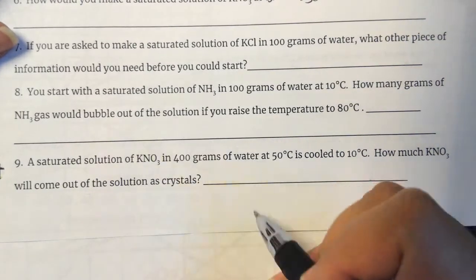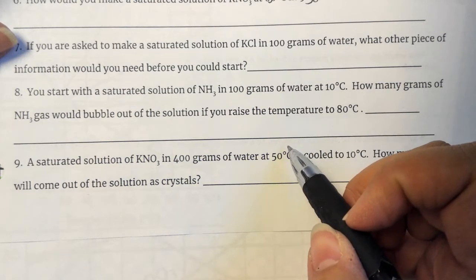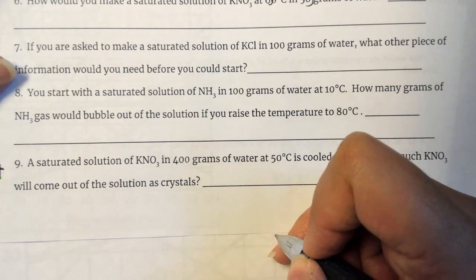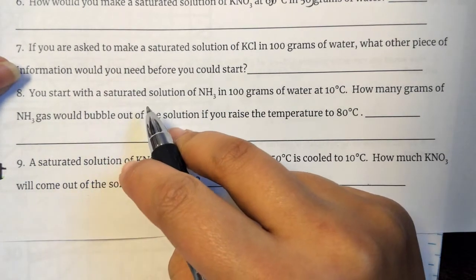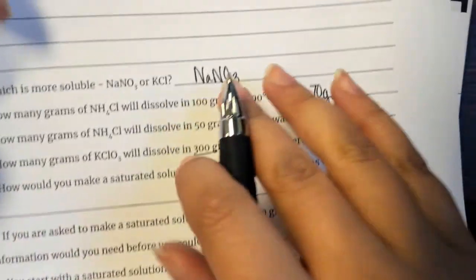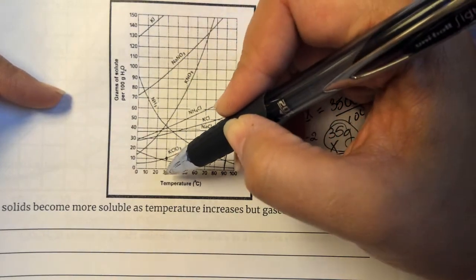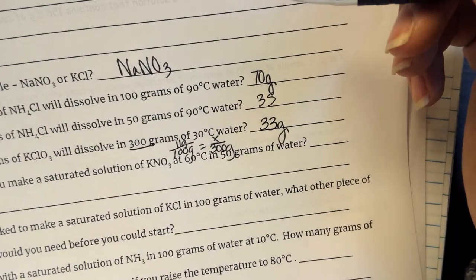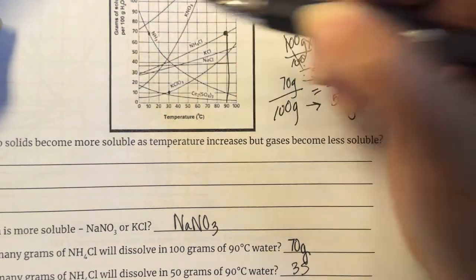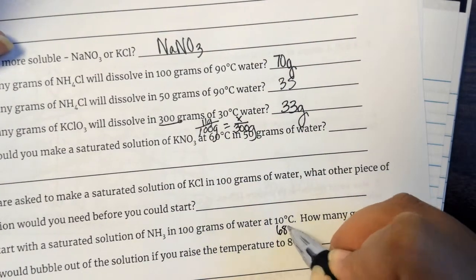So here in number 8 and 9, it gives us 2 different situations. Okay, I am going to look at number 8 with you, okay? So you start with a saturated solution of NH3 at 100 grams of water at 10 degrees Celsius. So let's say ammonia or NH3 at 10 degrees Celsius is going to be right up here, roughly at 68. Okay? So this value right here is 68 grams.